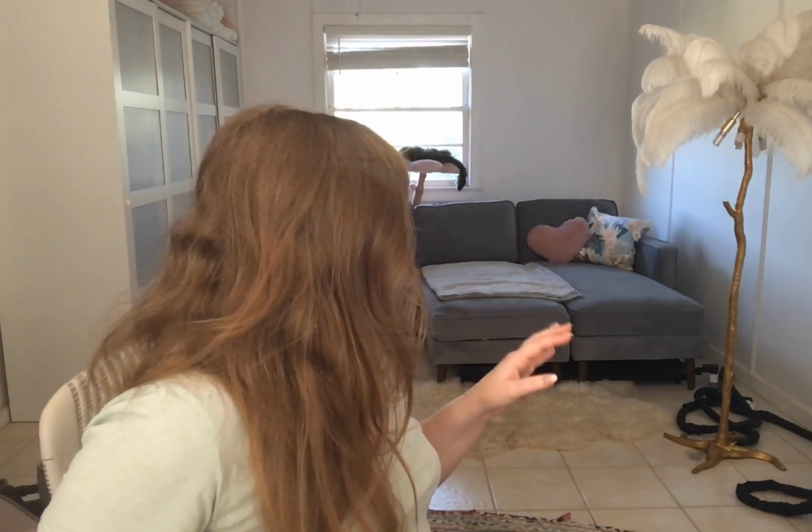So this lamp that I have over here is maybe one of my favorite pieces of furniture in my entire house. I love the feathers. I love how it's playful, whimsical. I love the configuration of it. I love how the way to turn it on is like a floor step thing.